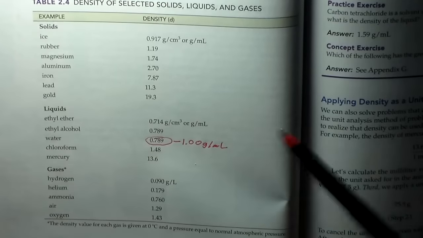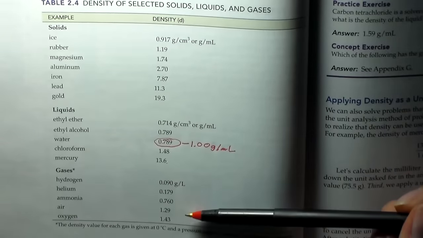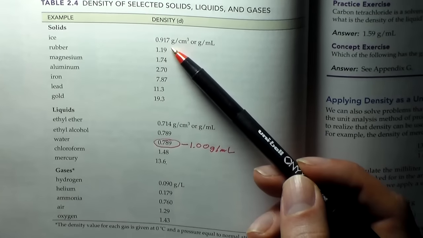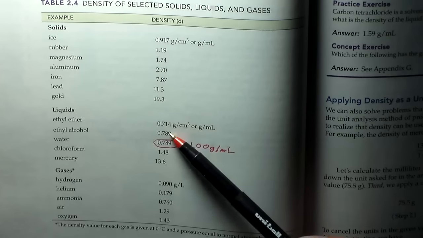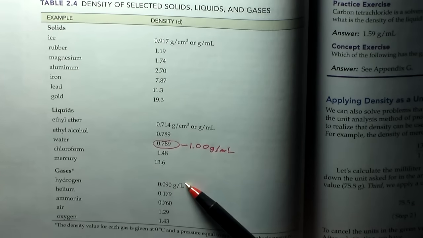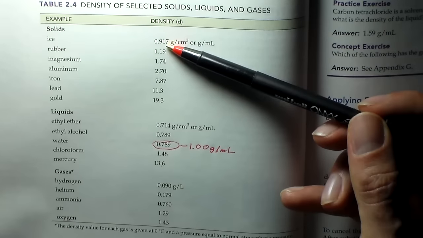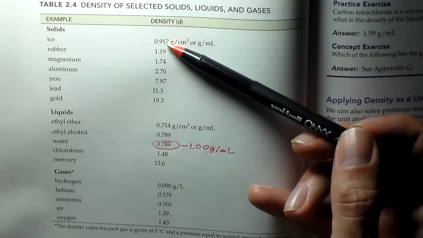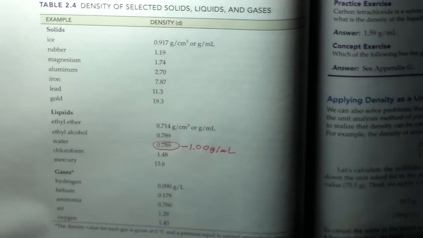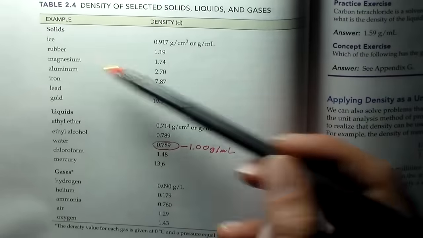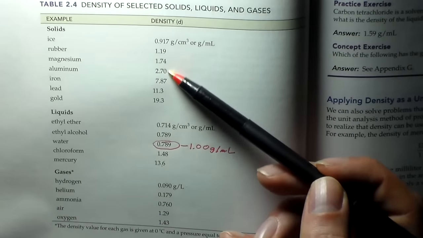So here in the book, we have a nice little table giving some typical densities for solids, liquids, and gases. First of all, notice the units here on my solids and liquids are both grams per cubic centimeter, or grams per milliliter. These are the same. And then down here we have the density of the gases as grams per liter. These are fairly typical densities. Ice, like I was saying earlier, is about 0.917 grams per milliliter. Rubber is more dense than that. Magnesium and aluminum are fairly comparable there.